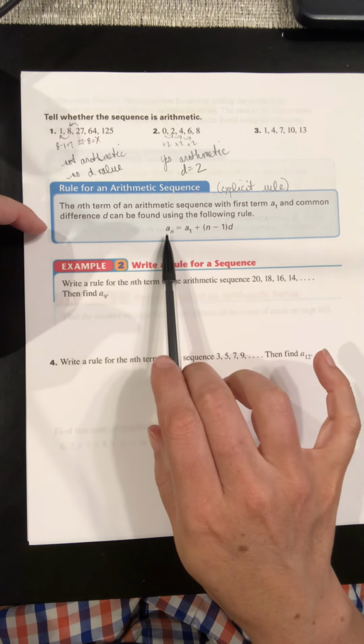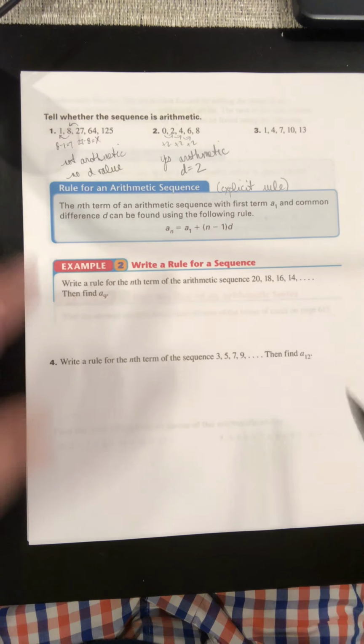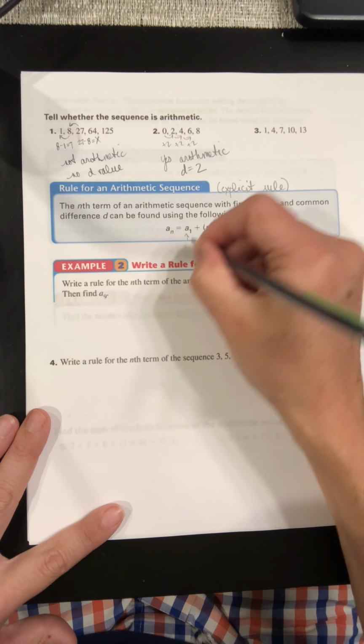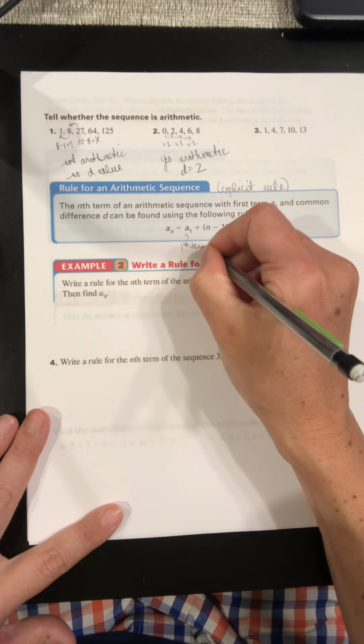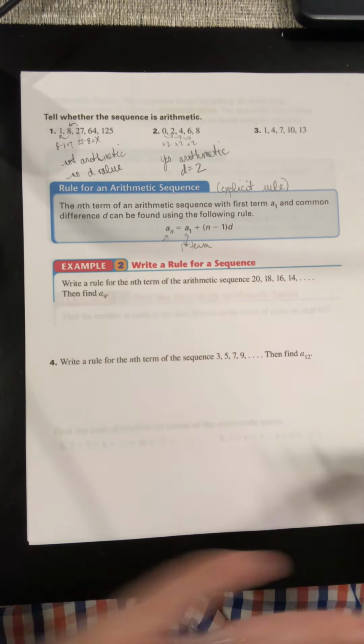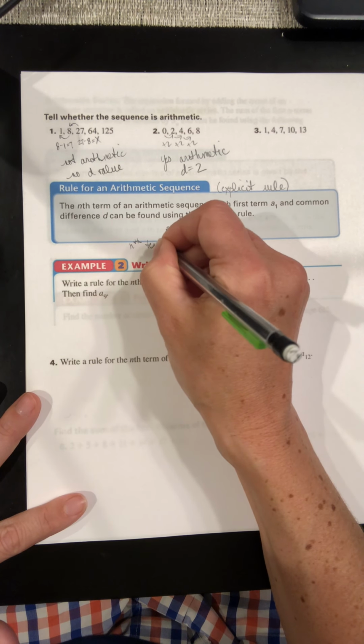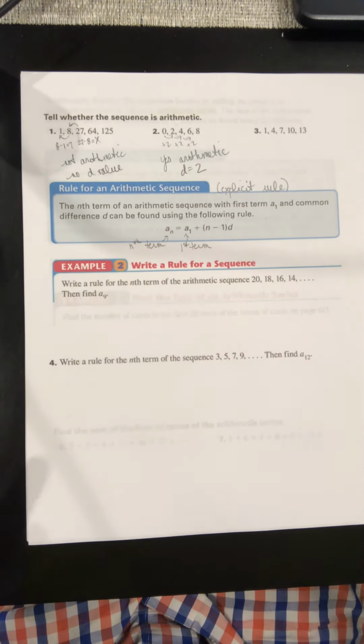If you take a look, they're using this a sub n and a sub 1, okay? So if you remember, a sub 1 is always your first term, okay? And all we gotta do is plug into this. A sub n is the nth term, so whatever term we're looking for generally.